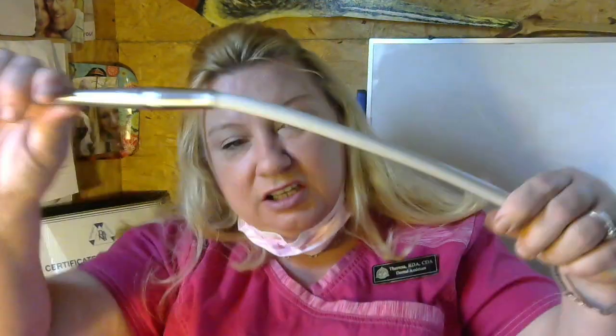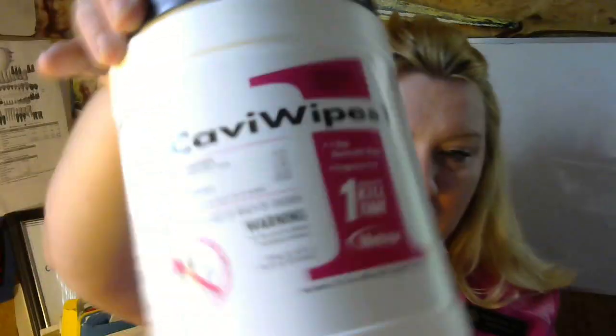Let me see here. When they're talking about devices that could be transmitted patient to patient, it's talking about right here. So you want to make sure that you take your wipes and always wear gloves, okay?